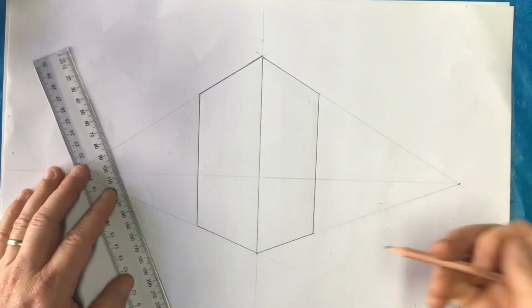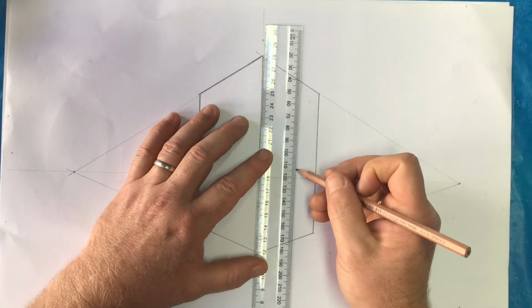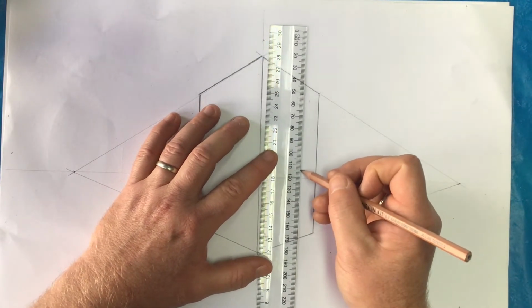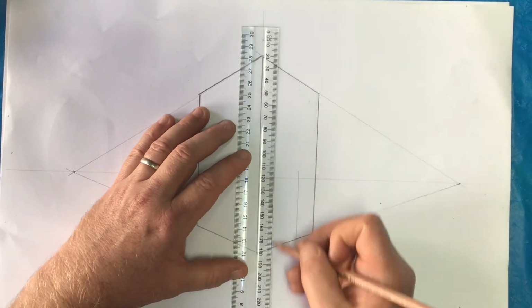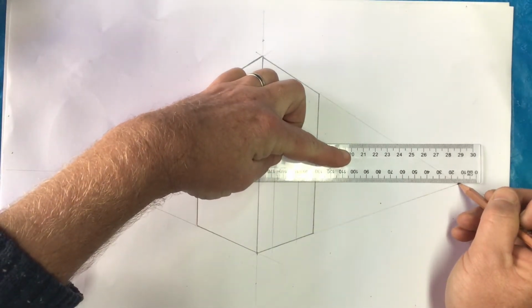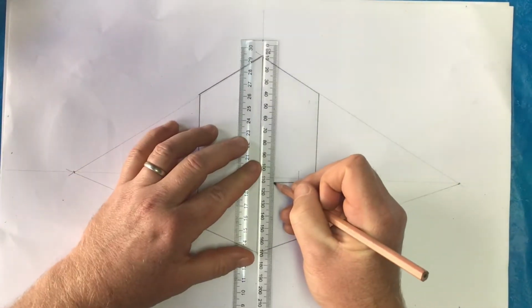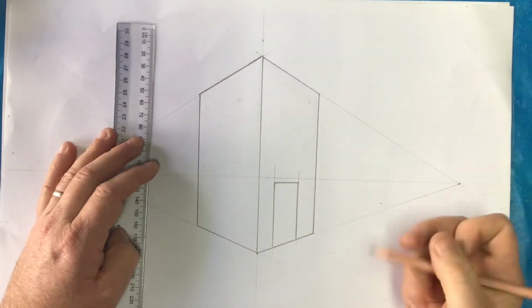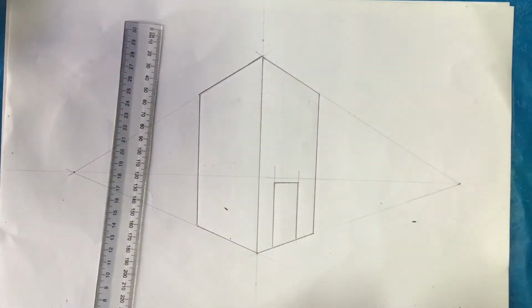Now this building might also have a little door in it. For my door, I just need to make sure that everything is vertical. And for the top of my door, I'm going to come from my point of perspective here to create a door. So this is going to be quite a tall building. I'm going to put in some windows and things like that also, but first I'm just going to work out the rest of my buildings.